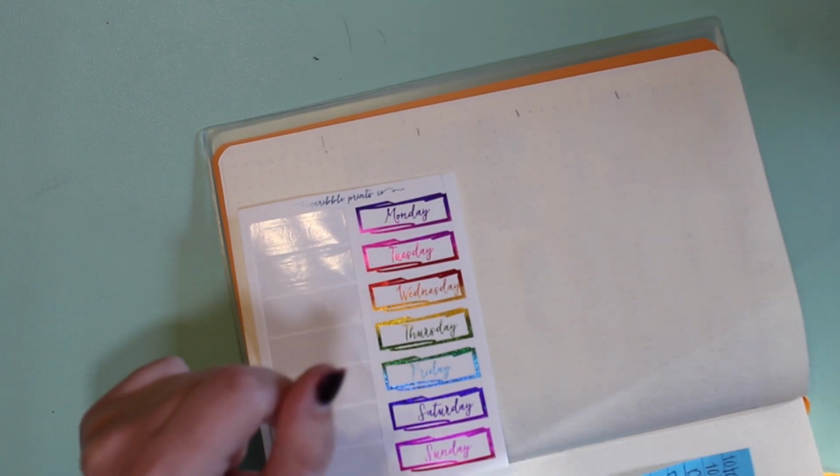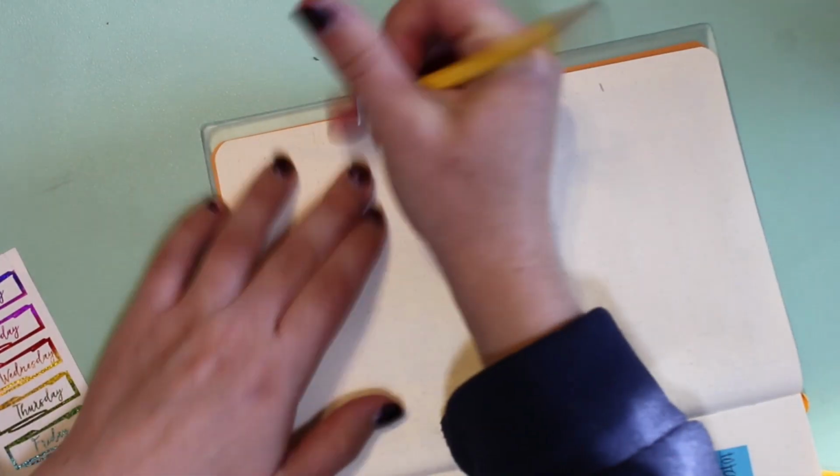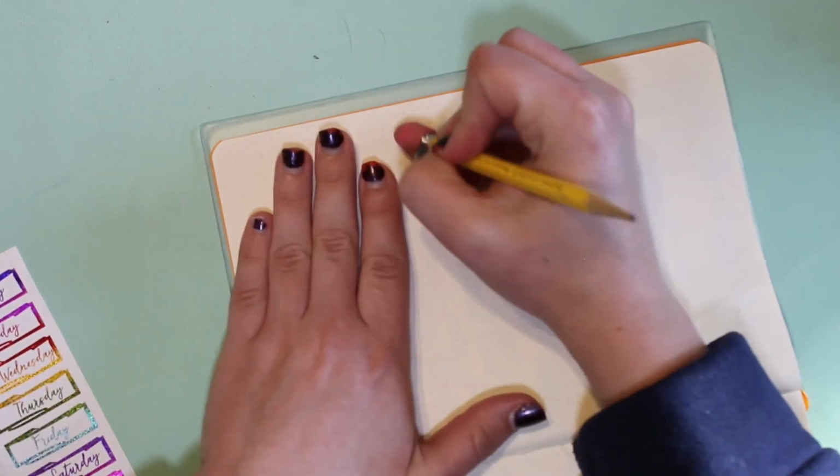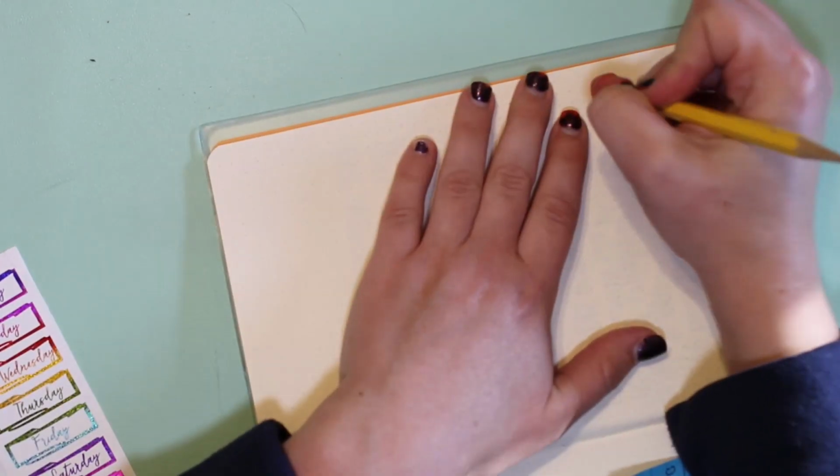What I could do is cut them a little bit, and I think that's just what we're going to do. Question now is, do I want a Sunday start or do I want a Monday start? And I think we'll do Sunday start.